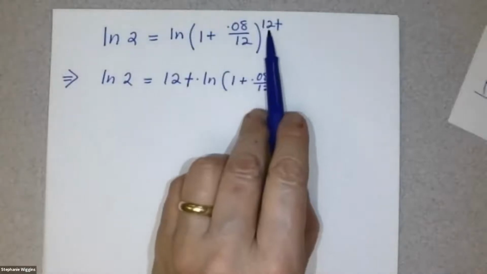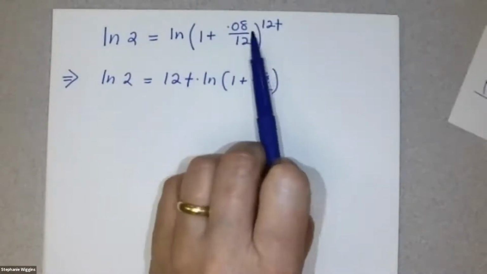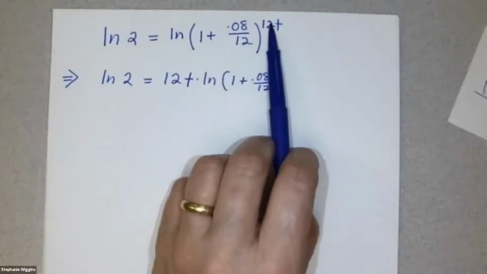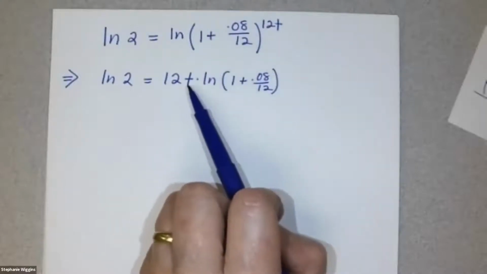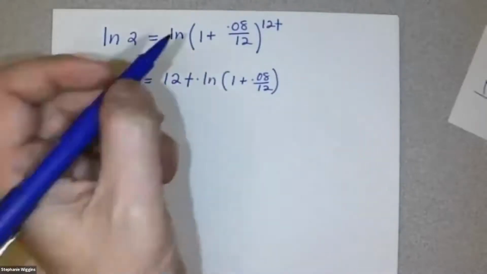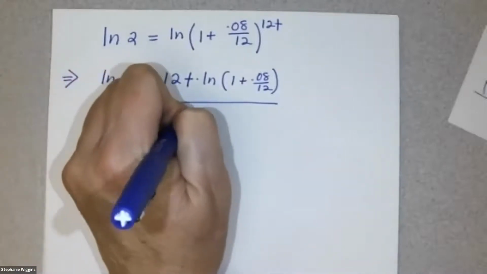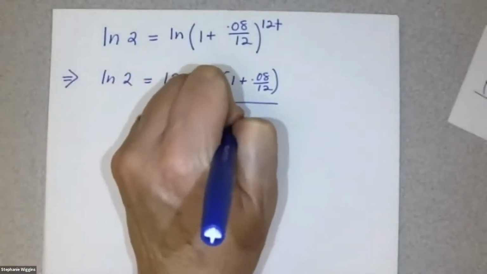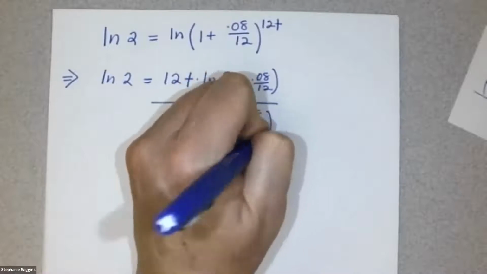That was in the exponent, but because I'm taking the natural log and by the properties of exponents, I can bring that out front. Now, all I have to do is divide both sides by 12 natural log of 1 plus 0.08 over 12.